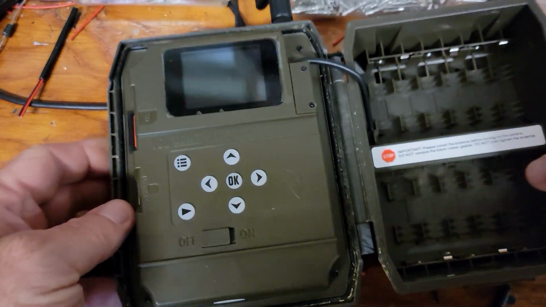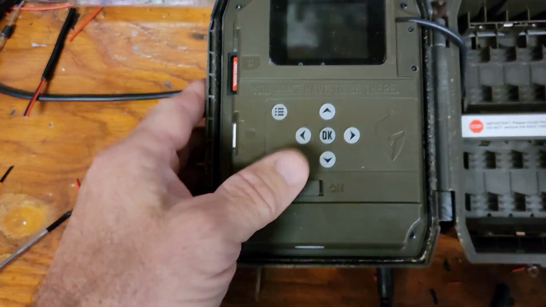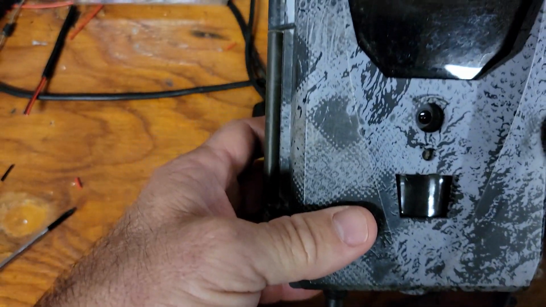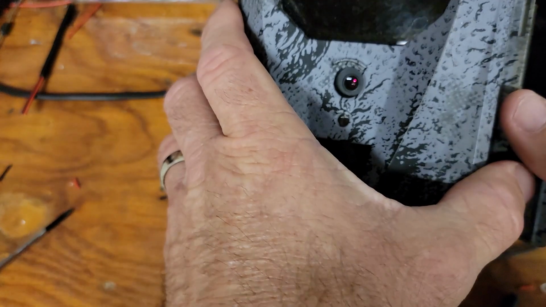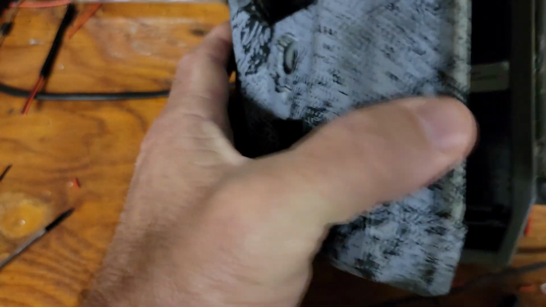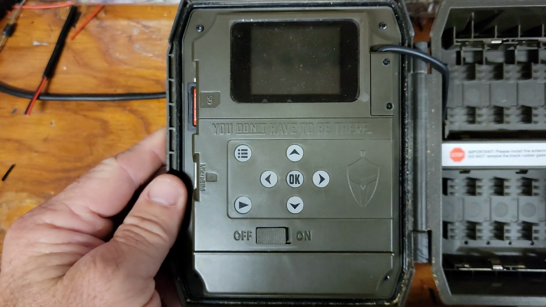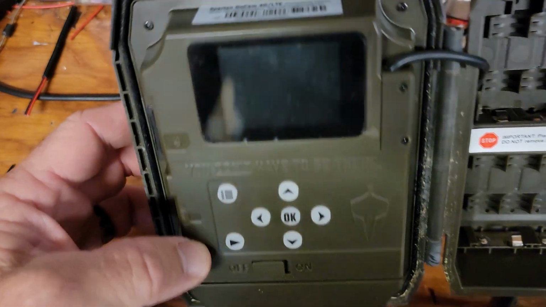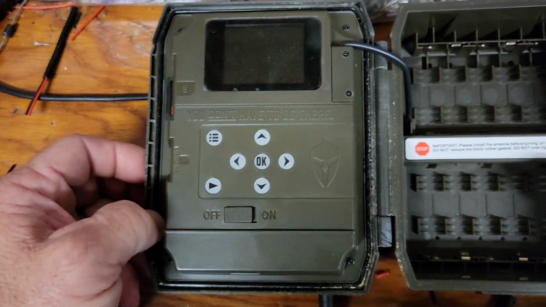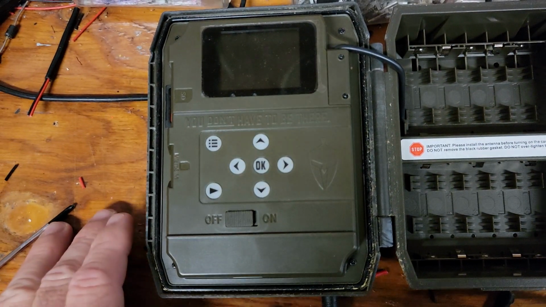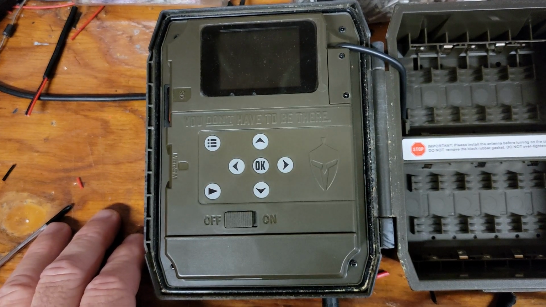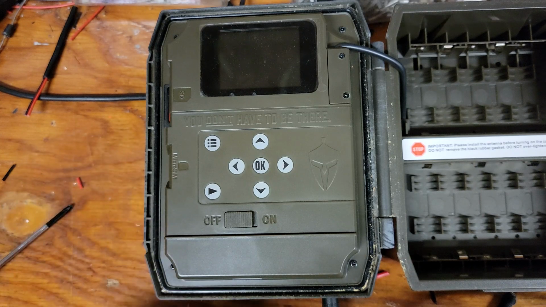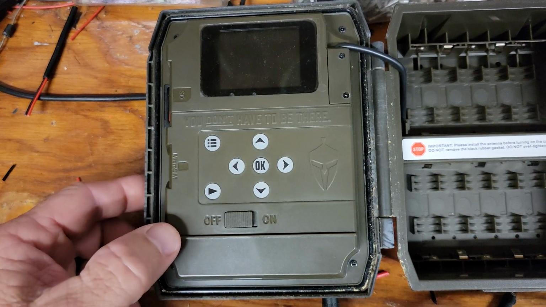All right. So what I have is a Spartan Ghost. This is an older model, a W4GB. I couldn't remember, but it's one of the first models of the Spartan Ghost. That really doesn't matter. You see this in all trail cameras, cell cameras especially, but it can happen in regular trail cameras too. I've seen it plenty of times.